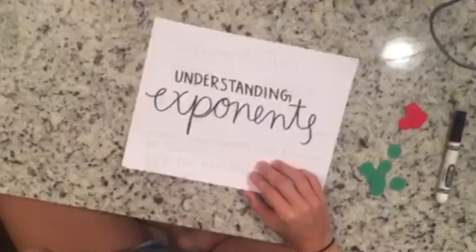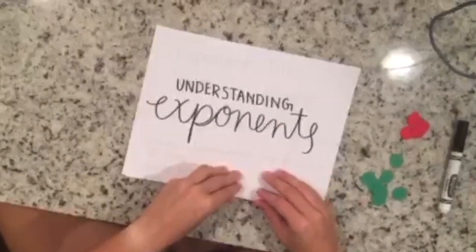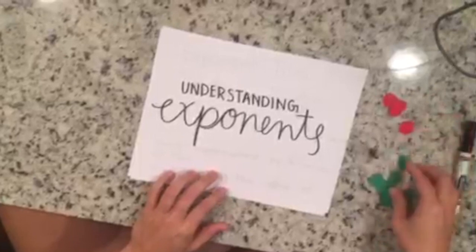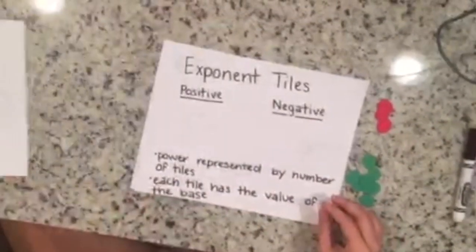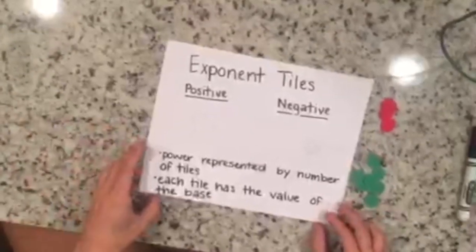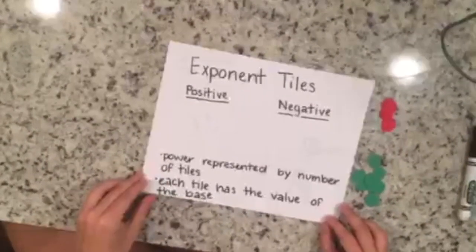So today we're going to be learning about exponents using concrete manipulatives that we have called exponent tiles. So I'm going to talk about the tiles a little bit before we start doing some problems.